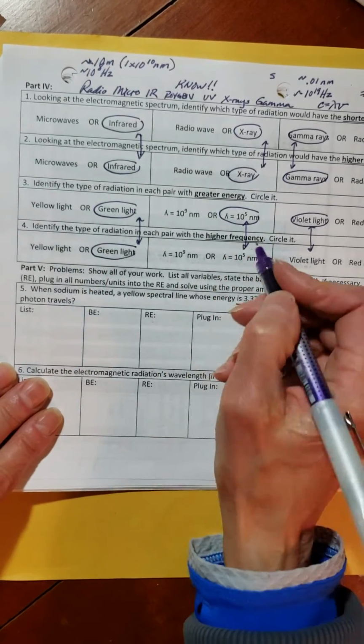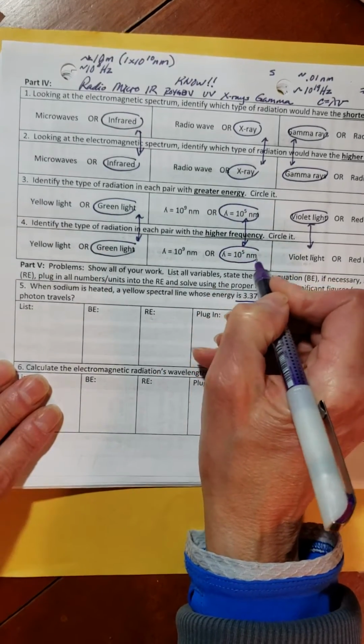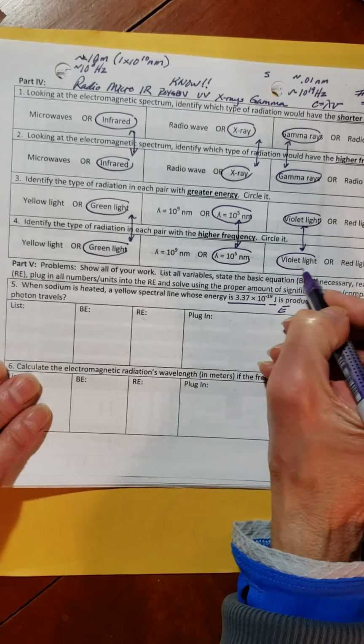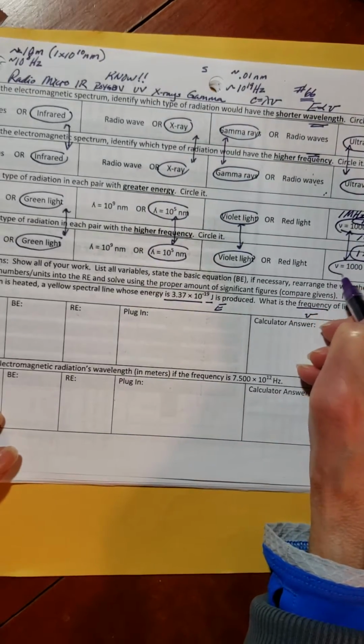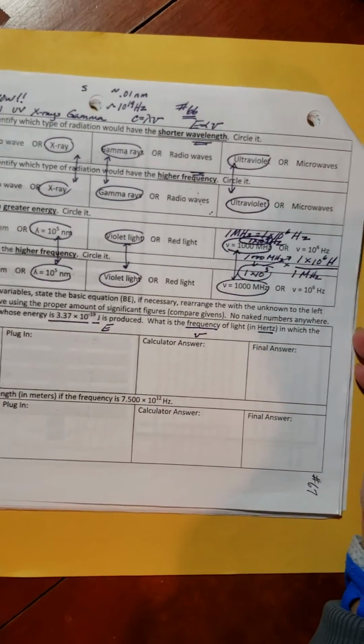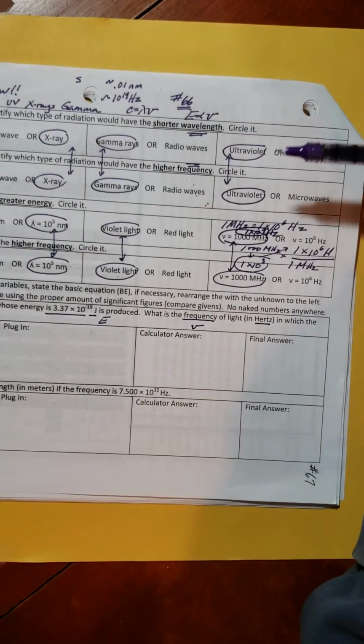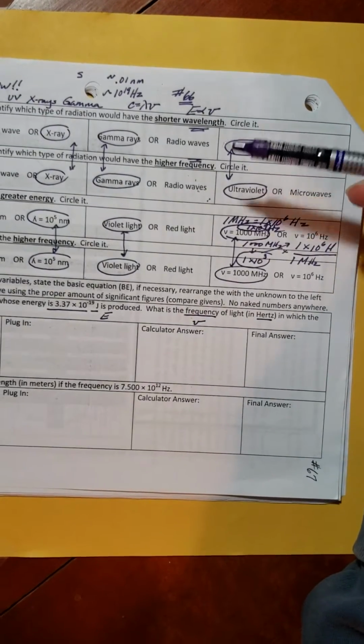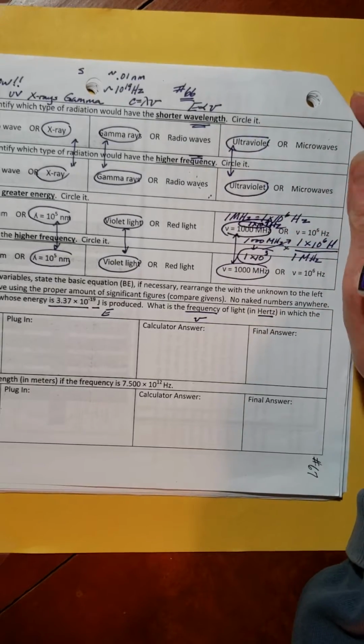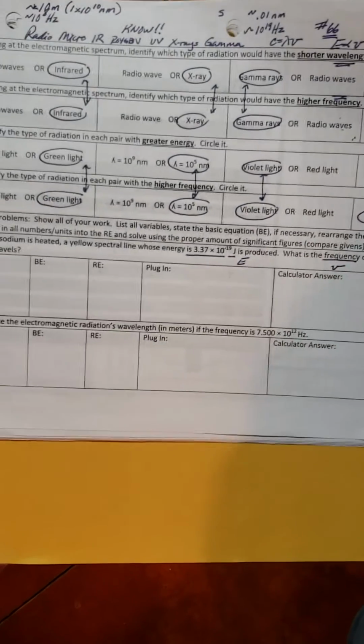Higher frequency is here. That is greater energy. Violet, and then your 1000 megahertz. So you can see there, I set this up for you, hoping that you would see some relationships here that you could work through. So hopefully you can do that on the test.